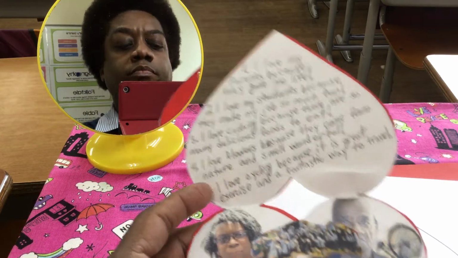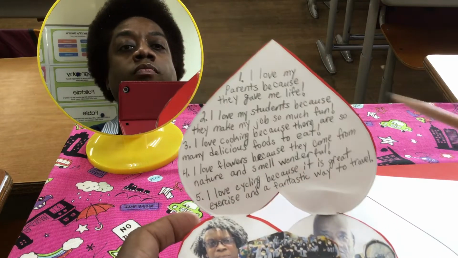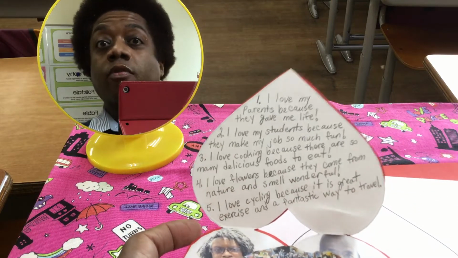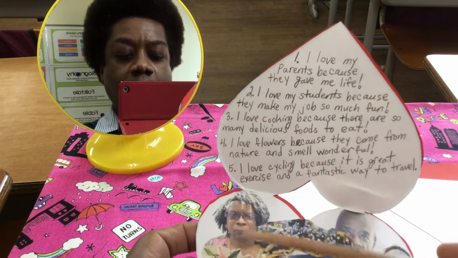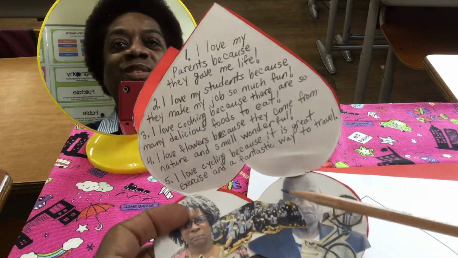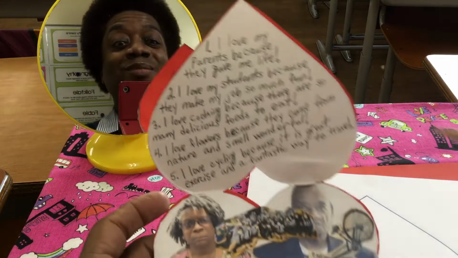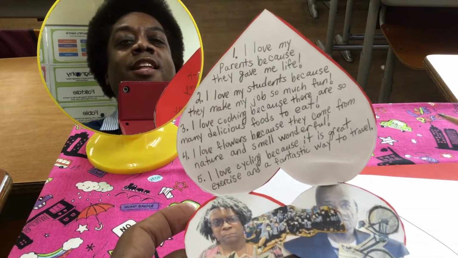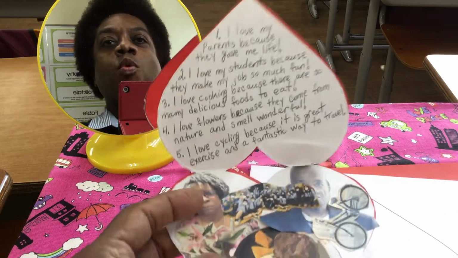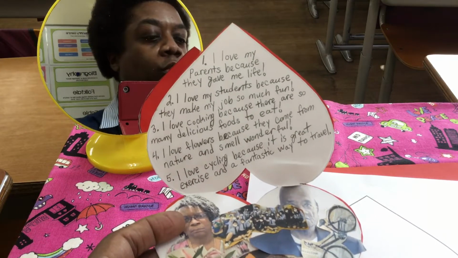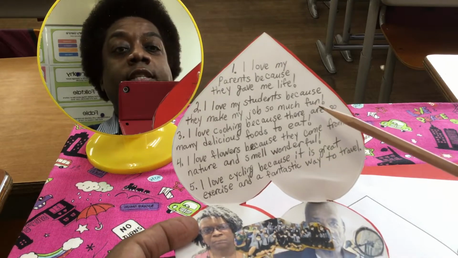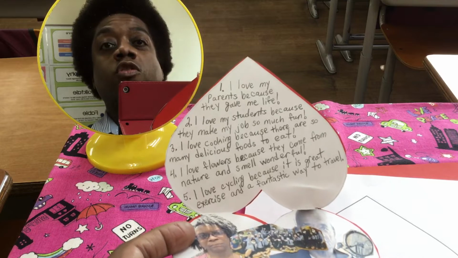For number 1, I love my parents, because they gave me life. Here's my mom right here on the left, and here's my dad. They don't really look that serious, but sometimes they smile for pictures and sometimes they don't. Then for number 2, I said I love my students. Here I am with part of my homeroom in 4-1. I love my students because they make my job so much fun, which is true.